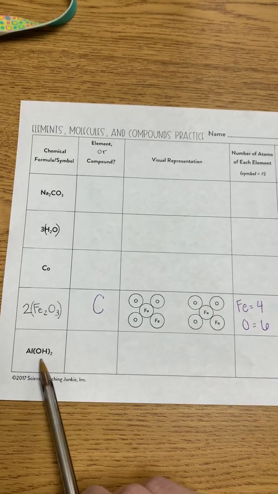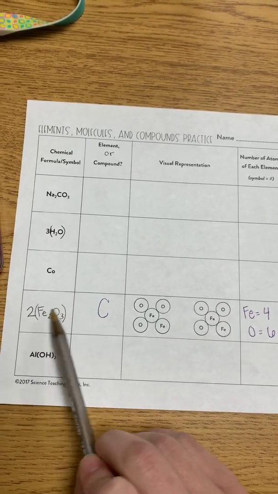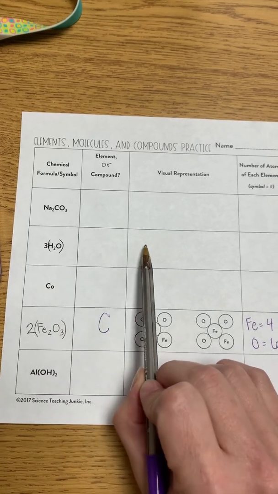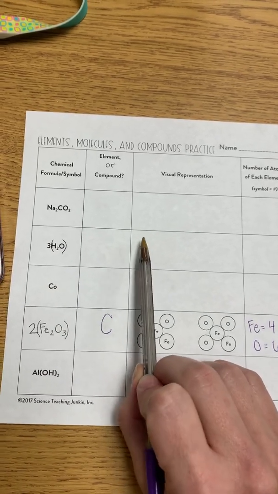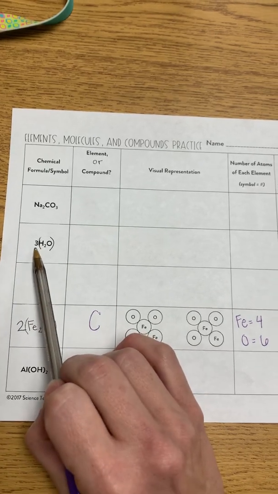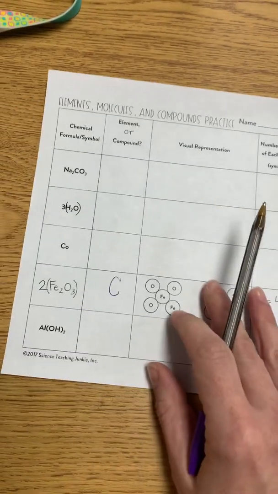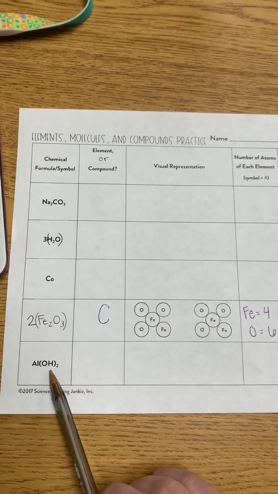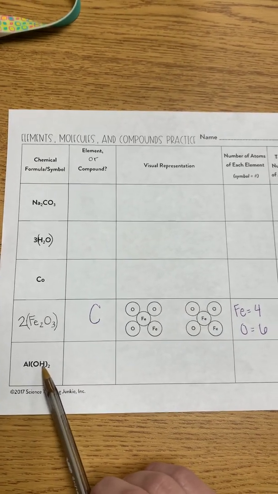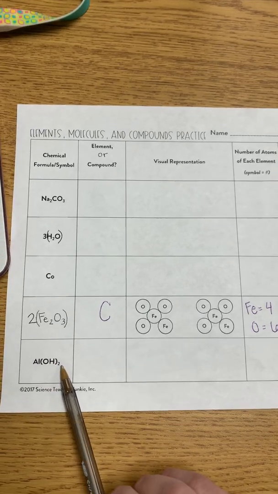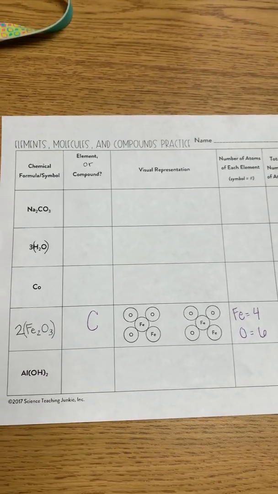All right, so let's do this one, because this one, well, first of all, this example and this example are very similar. So when you write H2O, so 2 H's and 1 oxygen, there has to be 3 of them that you draw. So just keep that in mind there. Now this one down here at the bottom is a little bit different because it has parentheses, but it doesn't have a big number. It has one of these little ones called a subscript. So let's look at this.